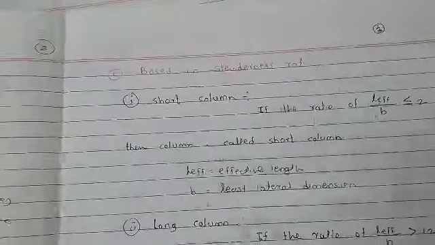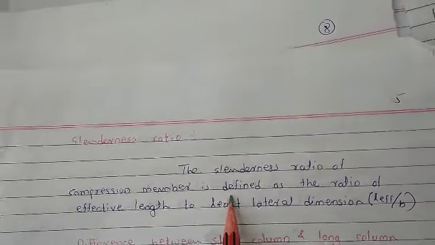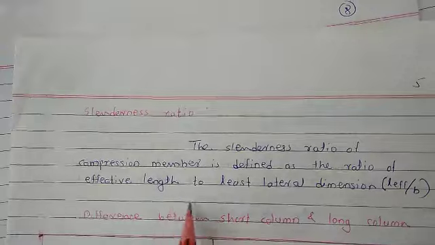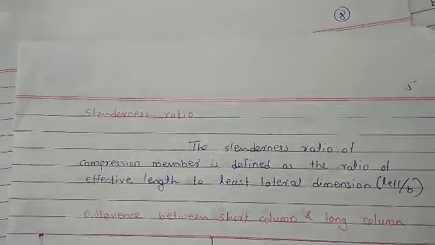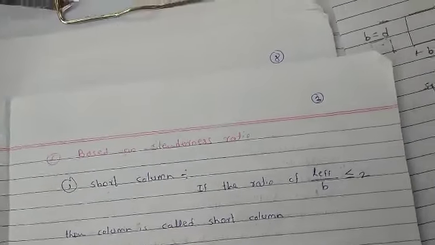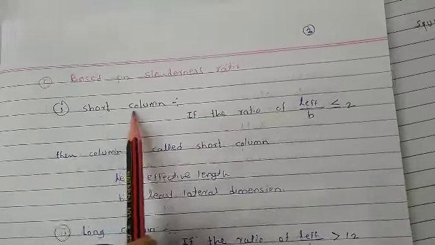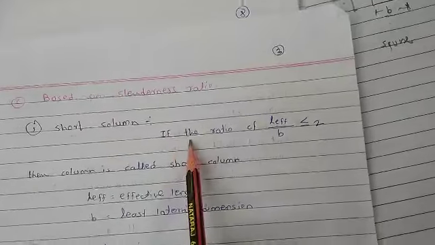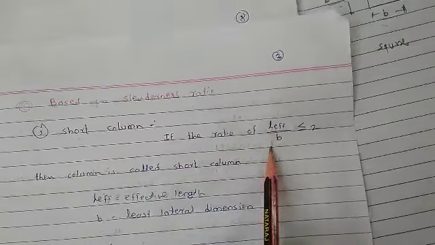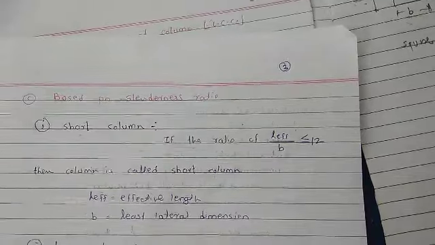Then the third classification is based on the slenderness ratio. The slenderness ratio of a compression member is defined as the ratio of effective length to the least lateral dimension of the column. So slenderness ratio is effective length divided by least lateral dimension. Depending upon the slenderness ratio, the first type of column is the short column. A short column is one where the ratio of L effective divided by B, that is the least lateral dimension, is less than or equal to 12. Then the column is called a short column.